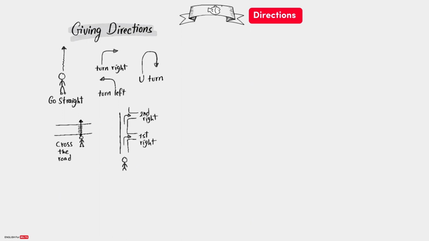What about the buildings? Like here is a road, and we have buildings along the road like this. Well, this building here is next to this building. Next to. And this building over here is opposite this building. Again, opposite. And this building is between this one and this one. Between. Very important, guys, to learn these phrases.